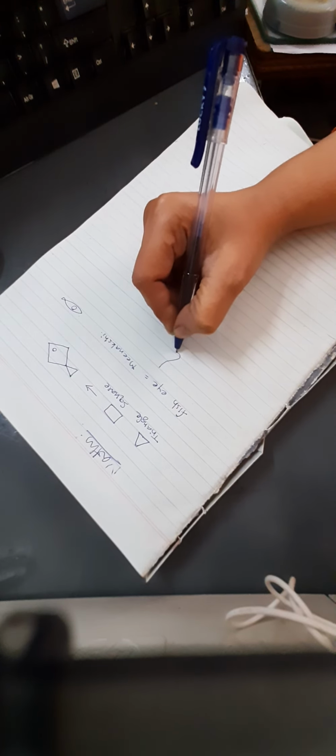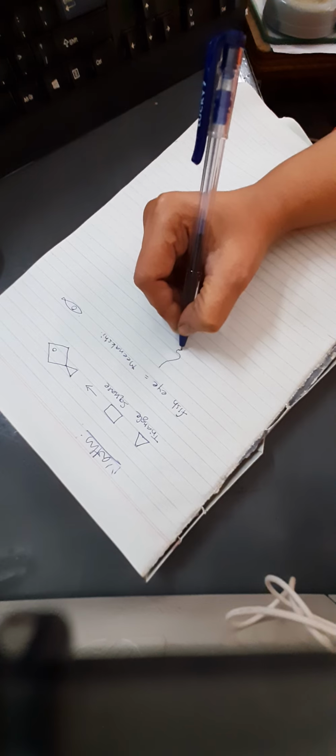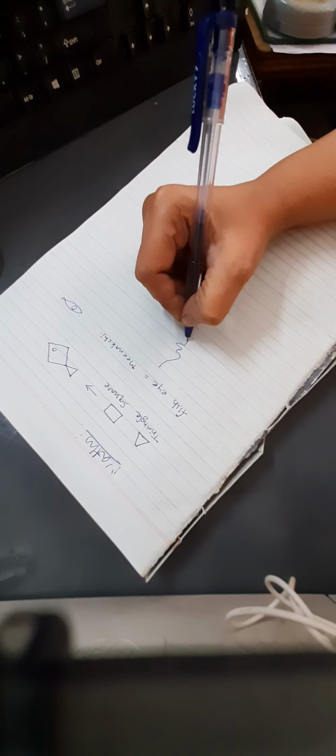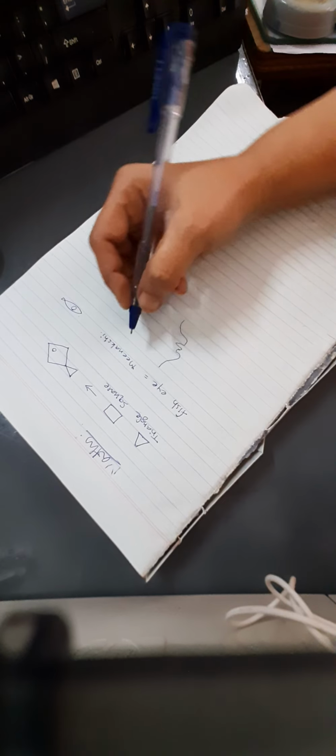We draw the nose, then we draw the mouth, like this.